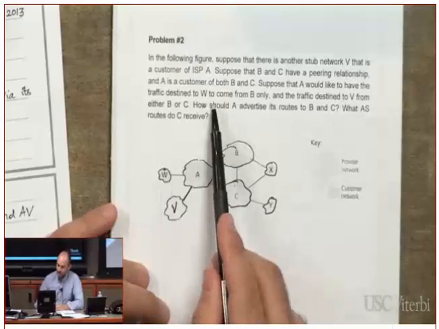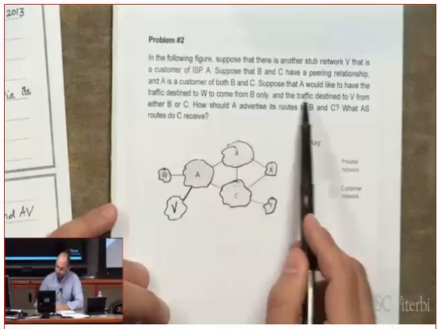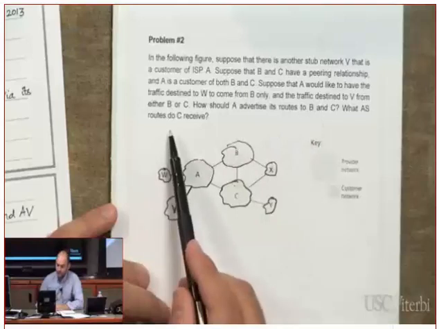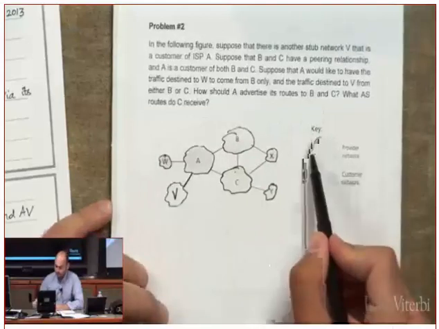The question is, as we said, suppose that A would like to have its traffic destined to W come from B only, and not from either B or C. What will we do now? Any ideas? You will not advertise the route AW to C, correct? And you will advertise AW and AB to B. There you go. That's it.